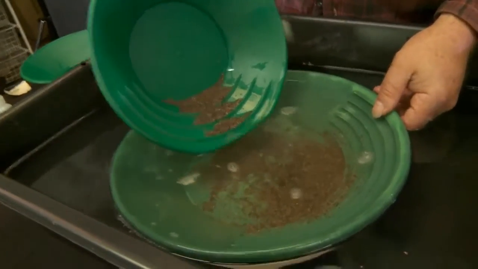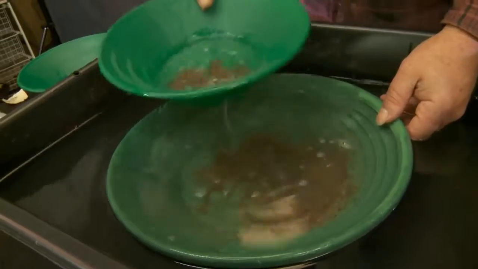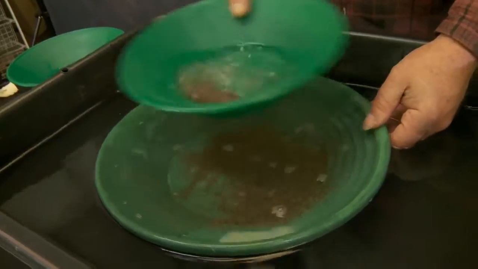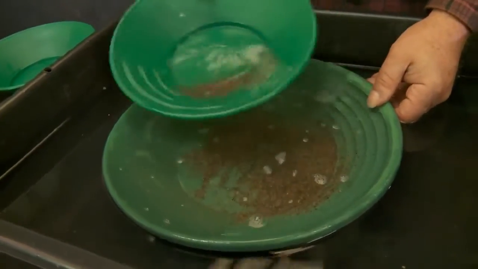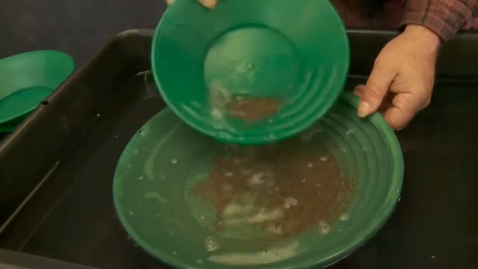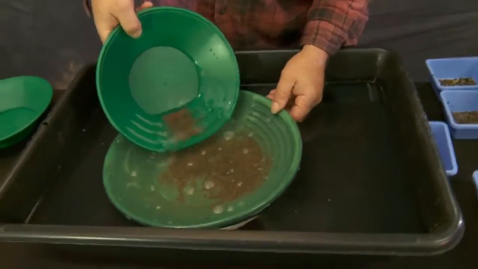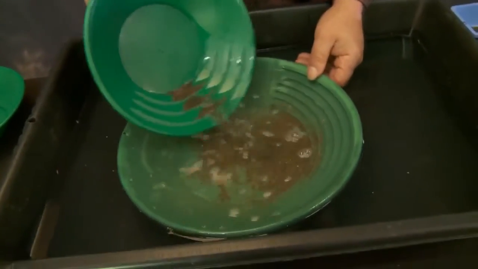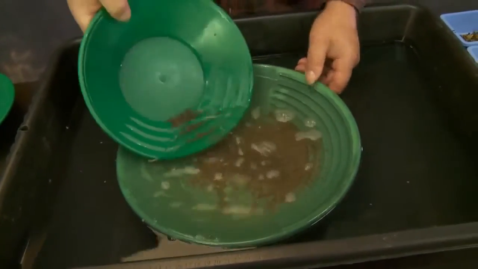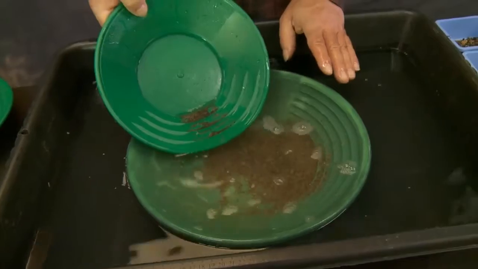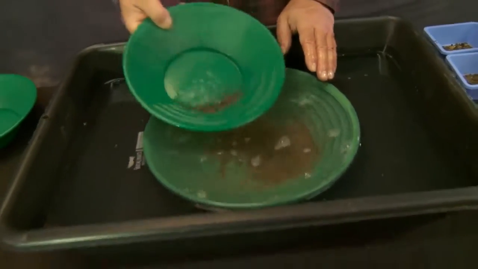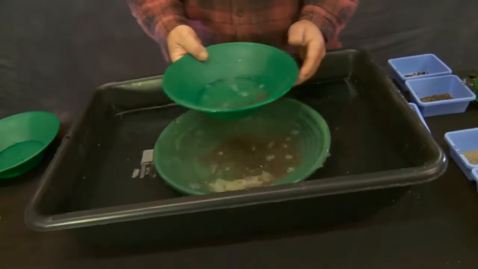You can do that a couple of times. Bring it back down again, side to side. Start tipping forward. See, we're still not seeing any gold. Just wash off a couple of times. Now I'm down to not very much material. Now I'm going to take a look at where my gold is.